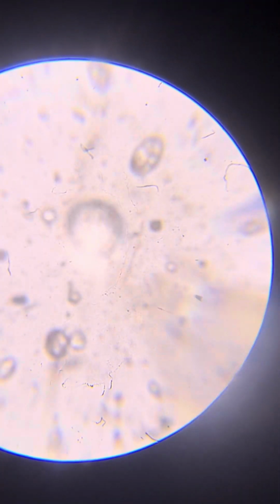So I'm having a problem to focus. This is because of calibration. So just give me a second. I haven't used the microscope in like several weeks, so it should be calibrated.